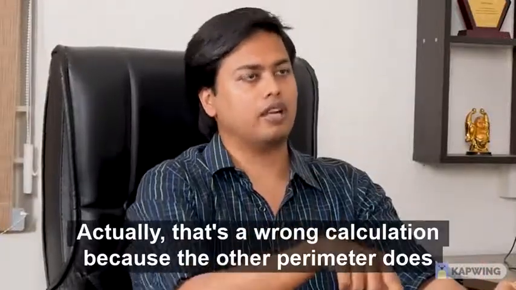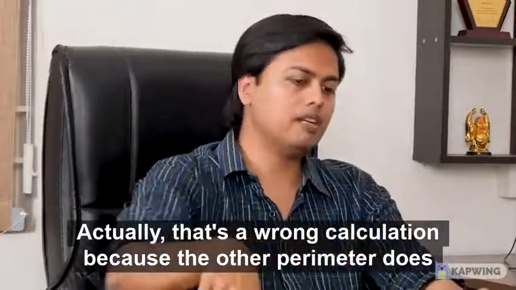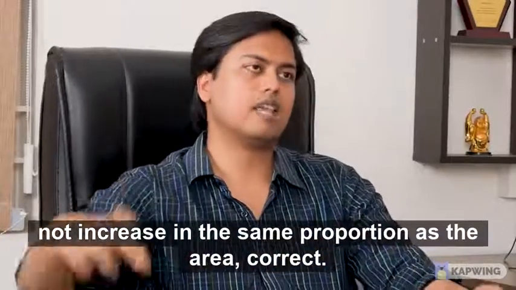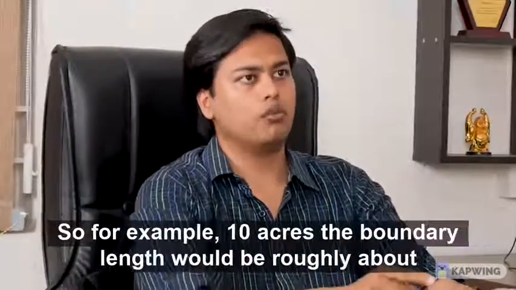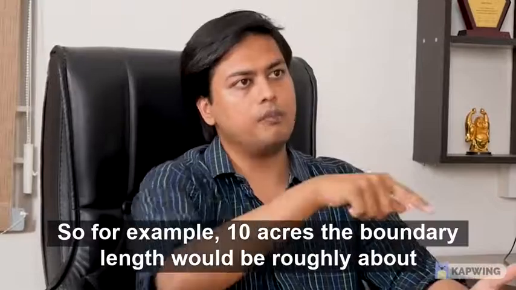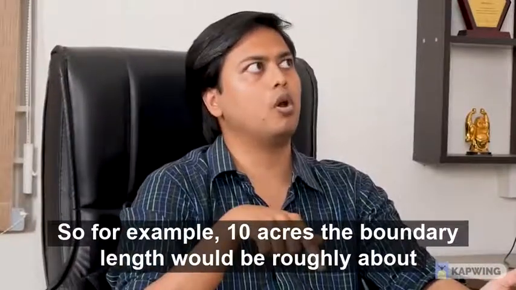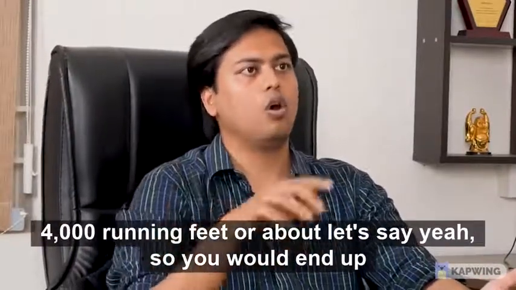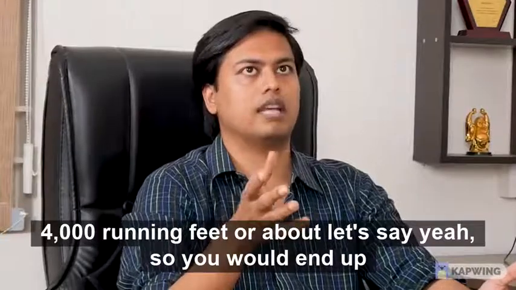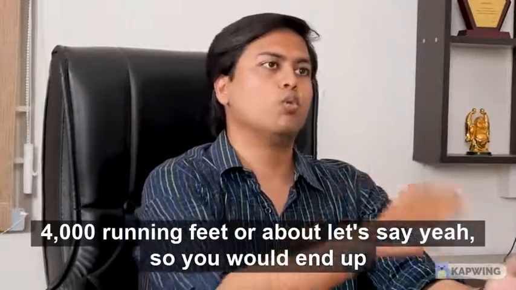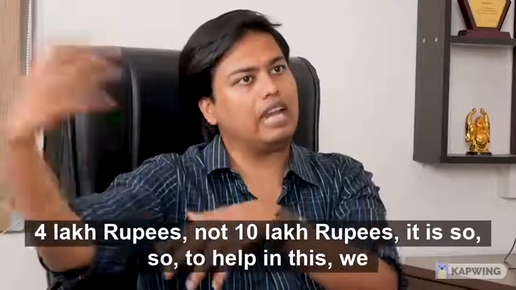Actually, that's a wrong calculation because your perimeter does not increase in the same proportion as the area. For example, for 10 acres, the boundary length would be roughly about 4,000 running feet. So you would end up spending 4 lakh rupees, not 10 lakh rupees.